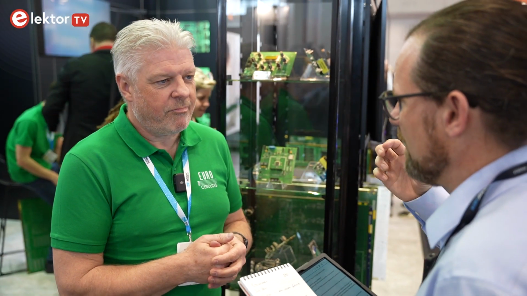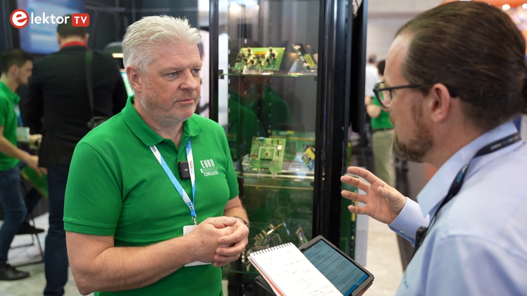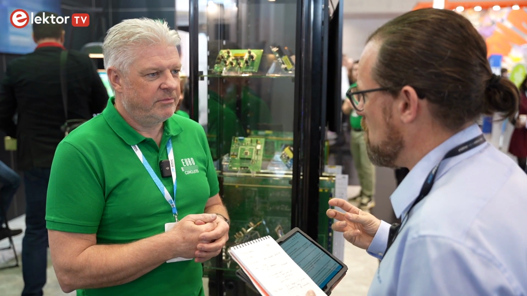And one of the big challenges we've had over the last couple of years has been component sourcing. And I think most designers would be very glad to have the parts for a board ordered very early on in order to make sure that as soon as the circuit board's there, they can start assembling. Exactly. Are you doing anything to help people there?